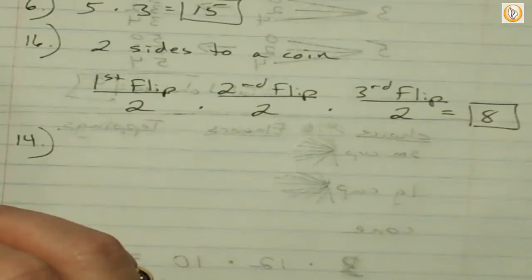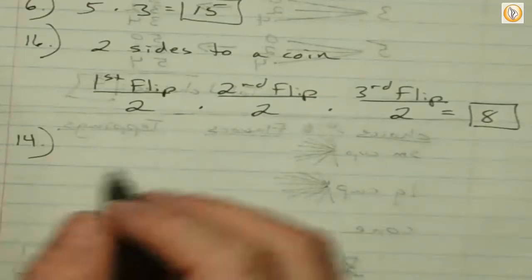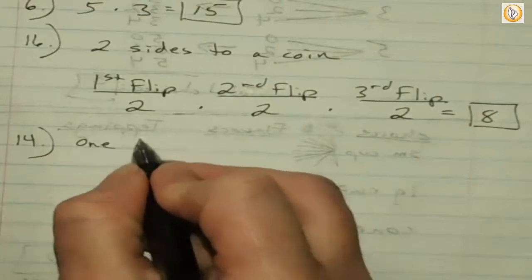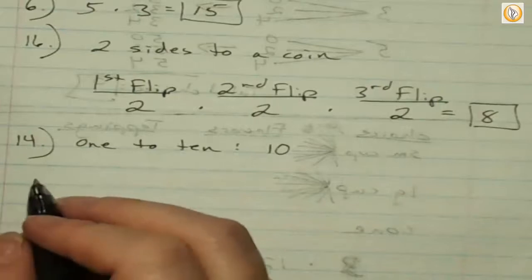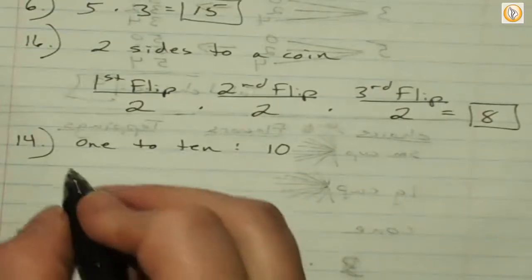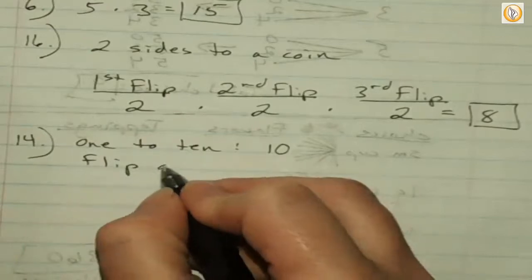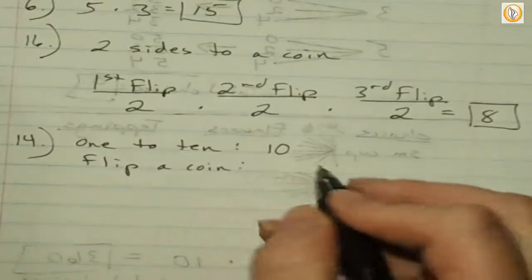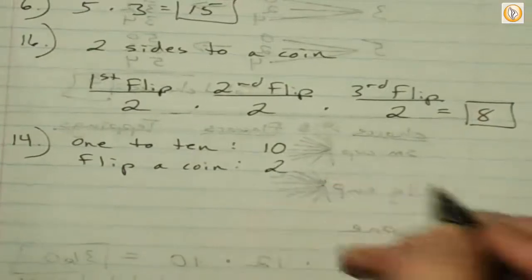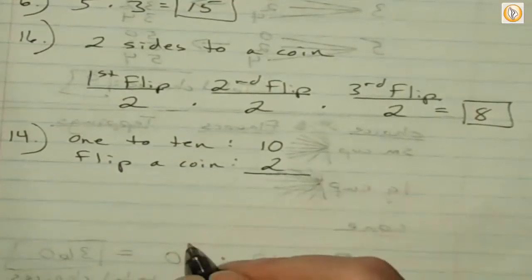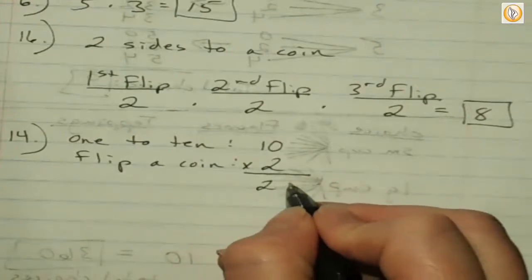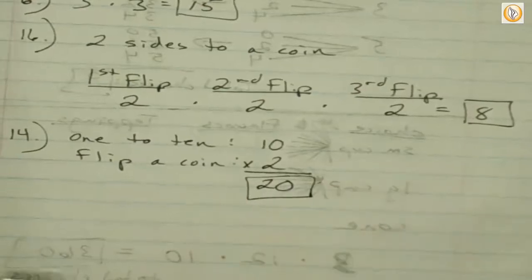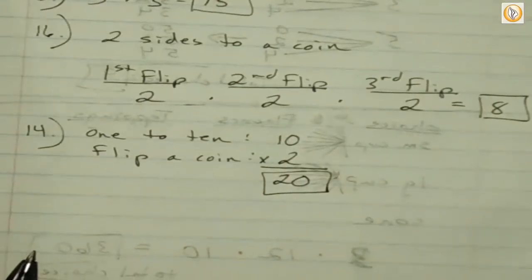A number from 1 to 10 is followed by a coin flip. Okay, so how many numbers are from 1 to 10? There's 10. And then it says, then flip a coin. So if you flip a coin, how many choices do you have? You have 2. So 10 times 2. 20. I tell you, sit up. All right, any questions?